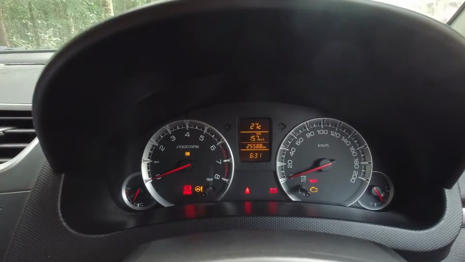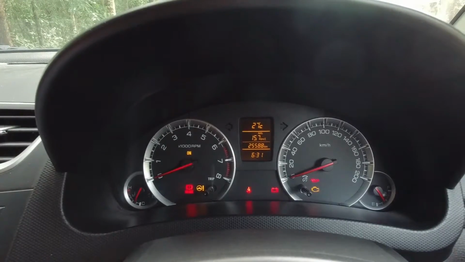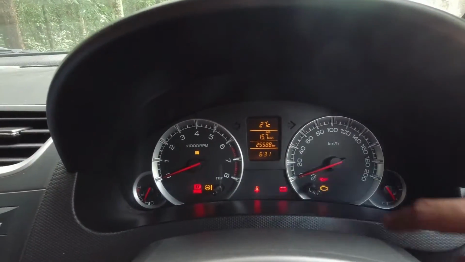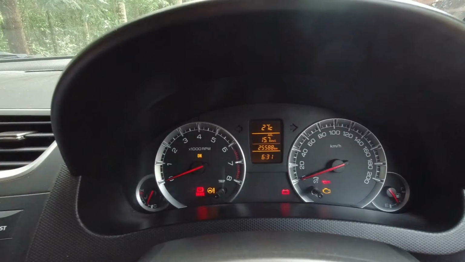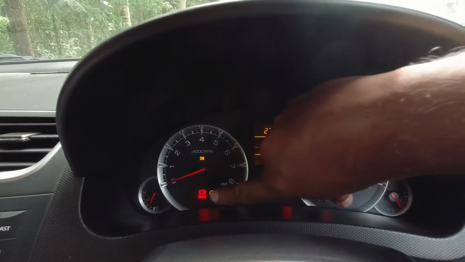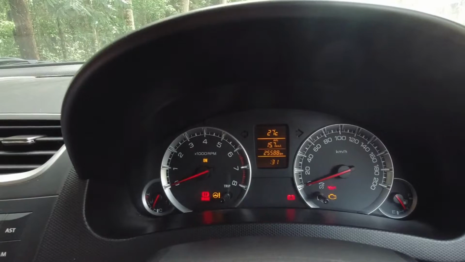You can see a speedometer and an RPM meter, and in both the meters you can see two knobs, this one and this one. What you have to do to change the time is press these two knobs at the same time, like this, and now you can see the hour is blinking.